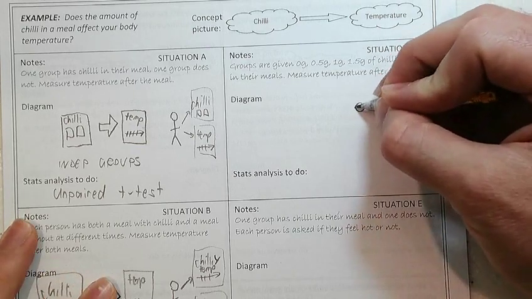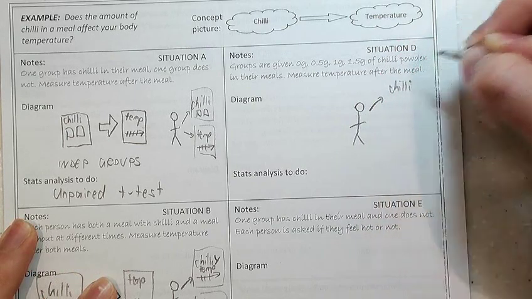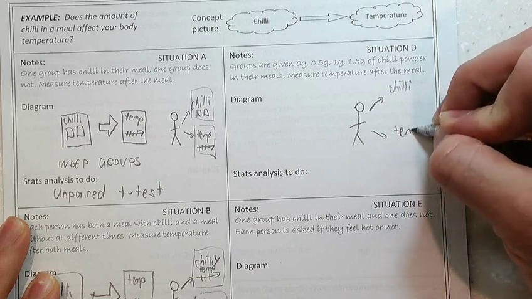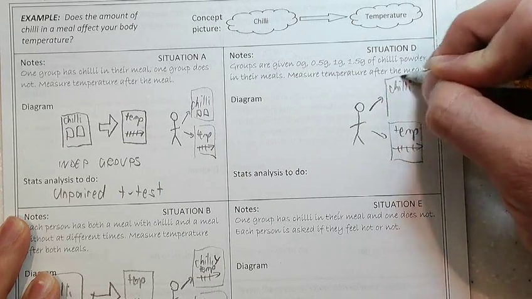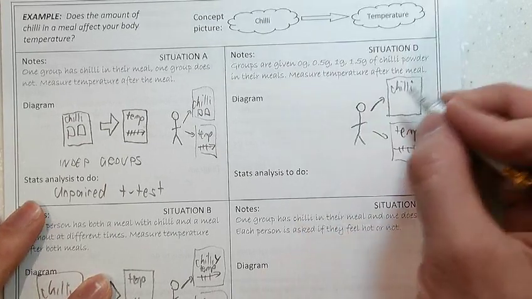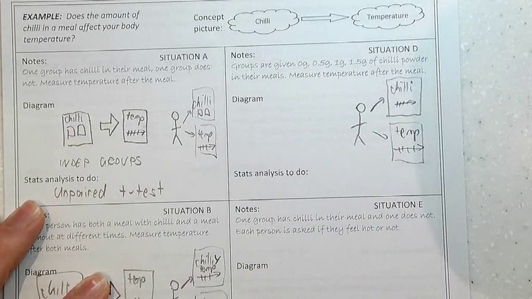Okay, so this time I've got my people, and about each person I can write down what level of chili they had, and they also have one temperature. And the temperature, I'm assuming, is a number. And chili, well, I could do it as 4 categories, and then it would be ANOVA again. But since it really is a number, I could think of chili as a number. Everybody's got a number for chili and a number for temperature.